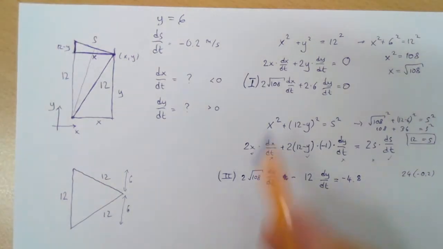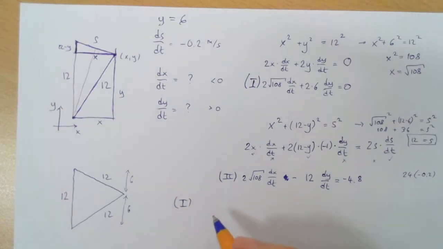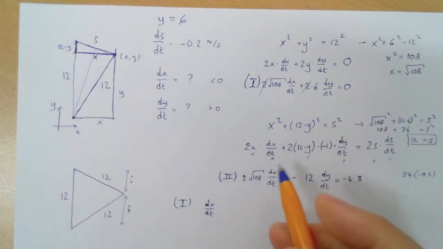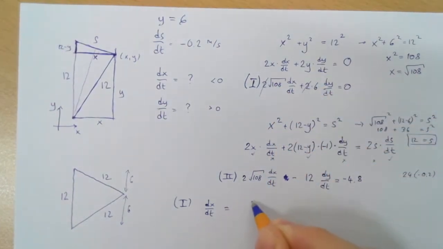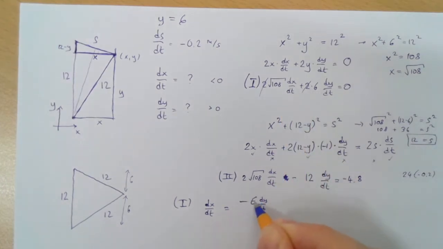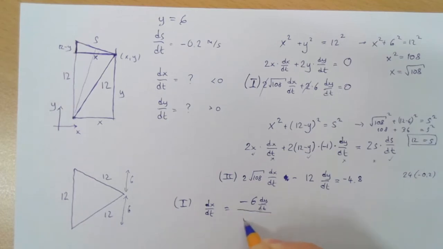Now I'm only going to work with these two equations. From equation 1, I'm going to solve for dx/dt. dx/dt equals, so the 2's cancelled out, minus dy/dt, and I have 6 of them divided by, so minus 6 over root 108 dy/dt.